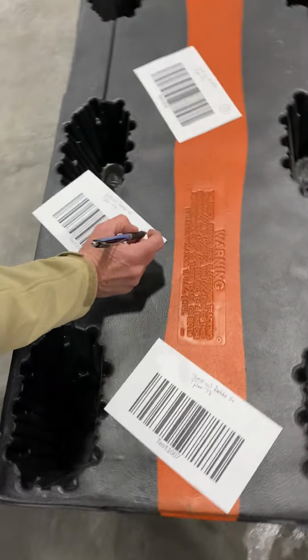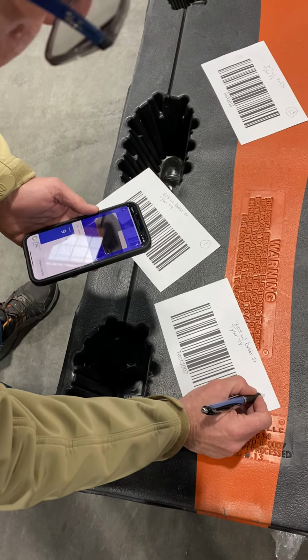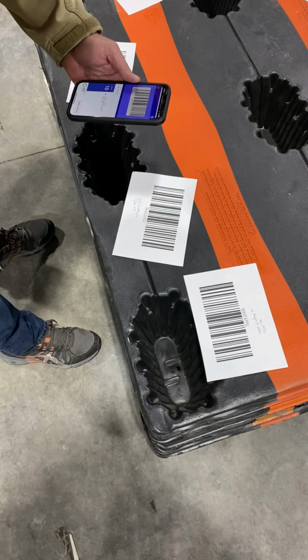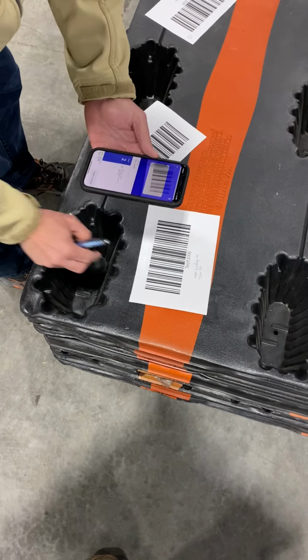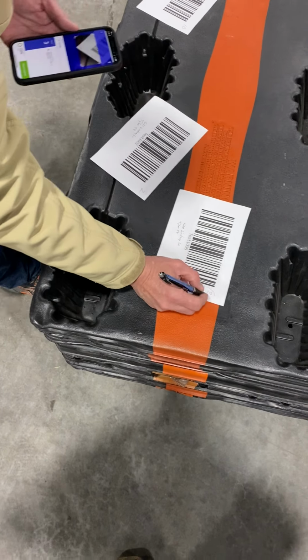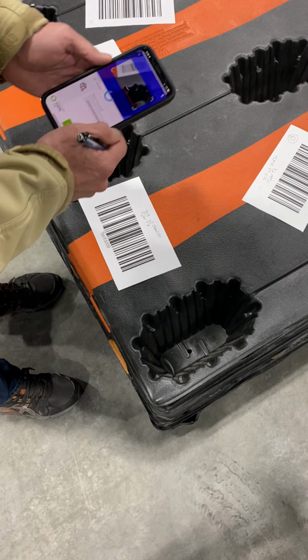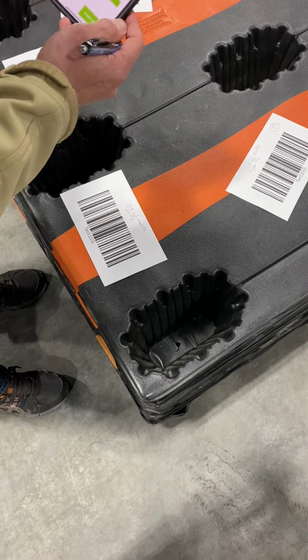Stop number 1. And last one, I believe. So it really does help when I hold my hand over.